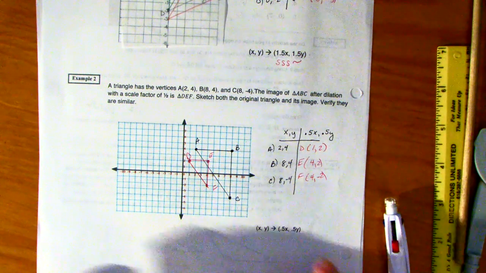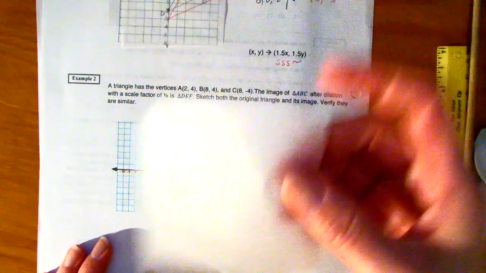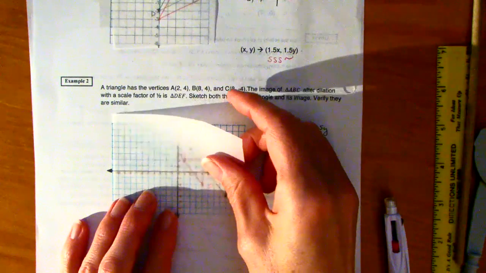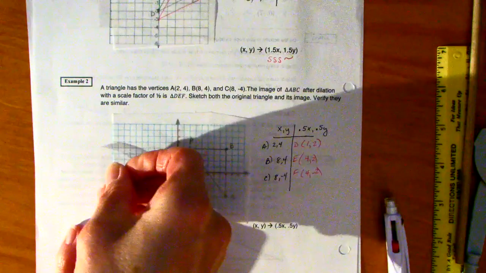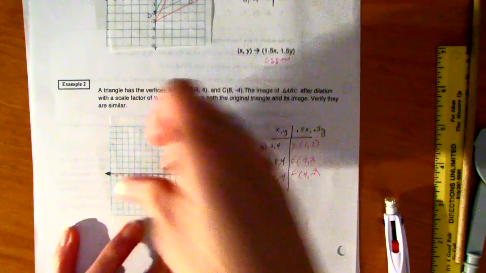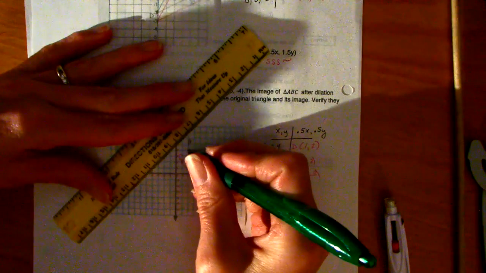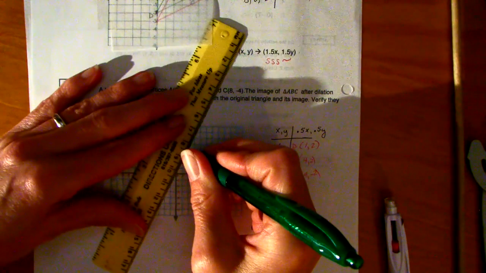Now, again, I'm going to take some tissue paper. I'm going to tape that on there. And I want you to see the dilation with the center at the origin. I'll just do this in green. So my original A through the origin.